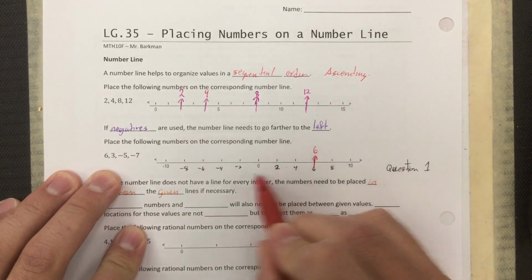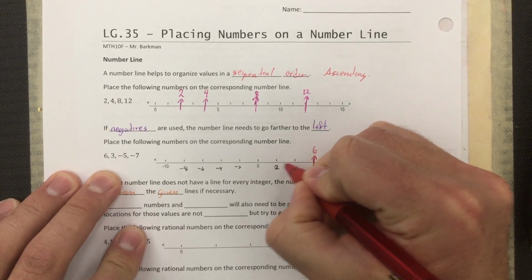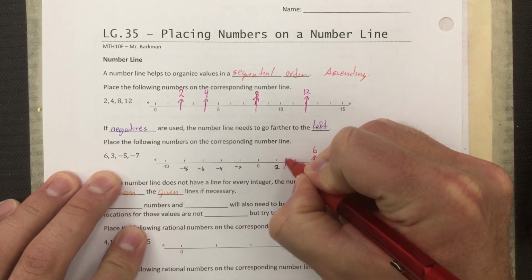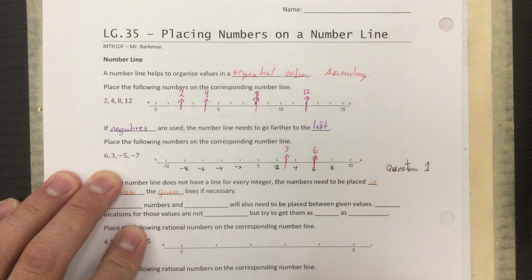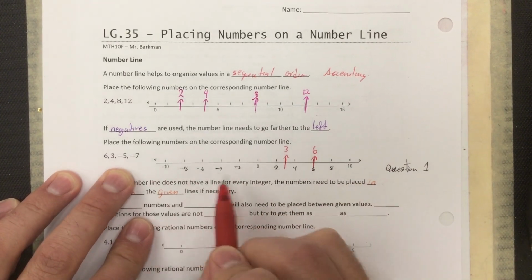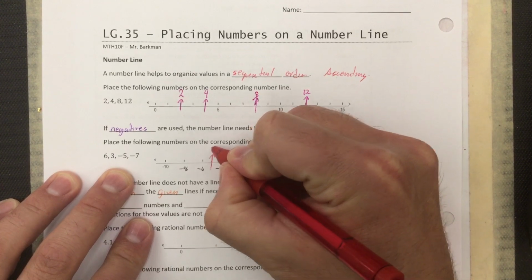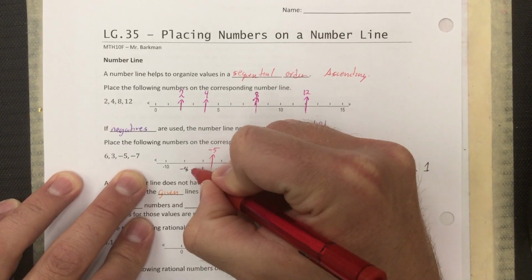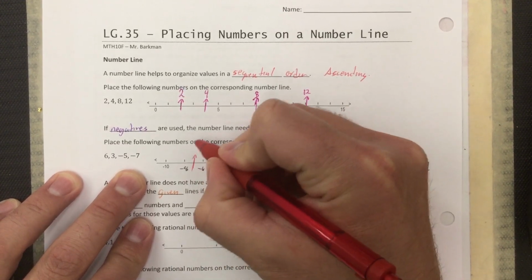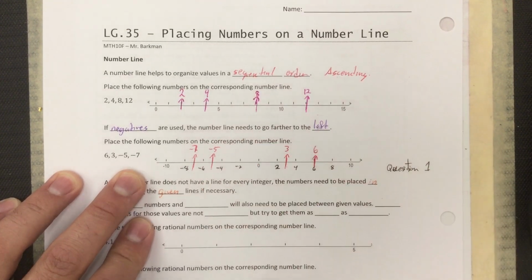Now 3, there's no line that has 3 on there, but we know that 3 is right between 2 and 4, and it's directly between, so we're going to put 3 right there. Negative 5 is right between negative 4 and negative 6, and so we're going to put negative 5 in there. And negative 7 is right between negative 8 and negative 6, and we're going to place it right there.